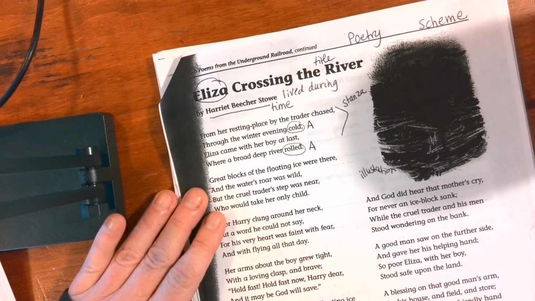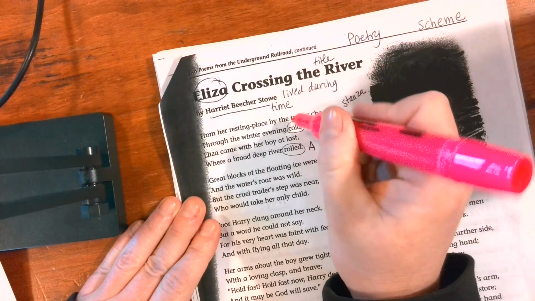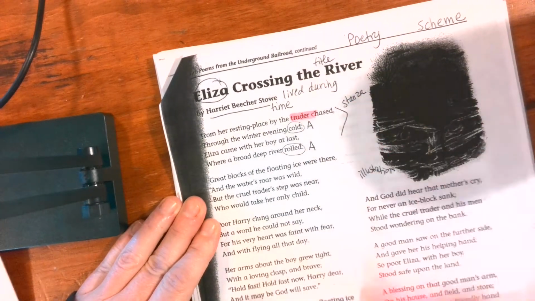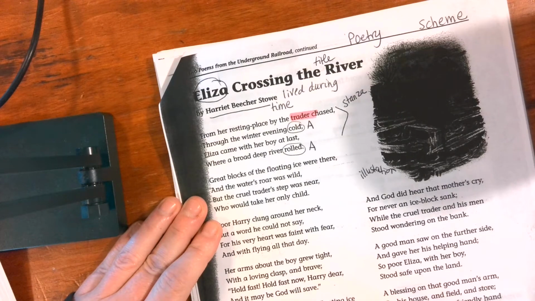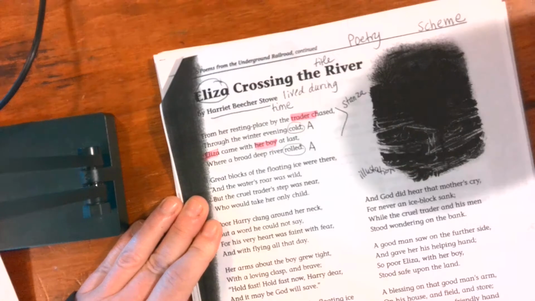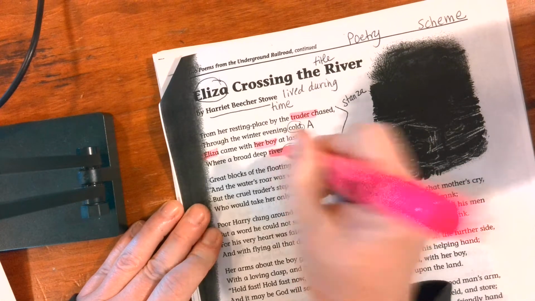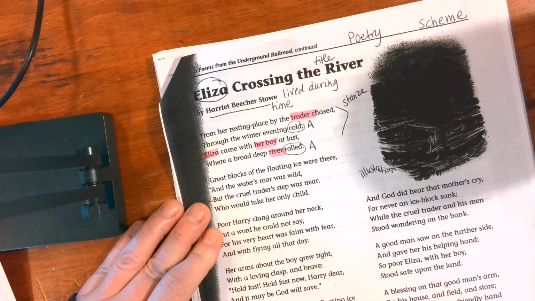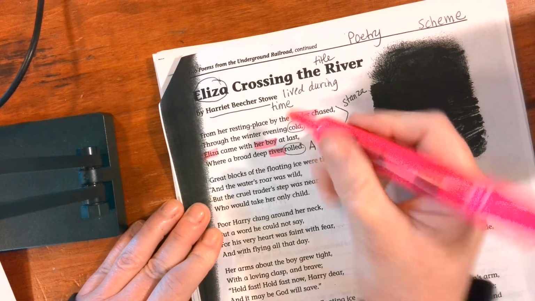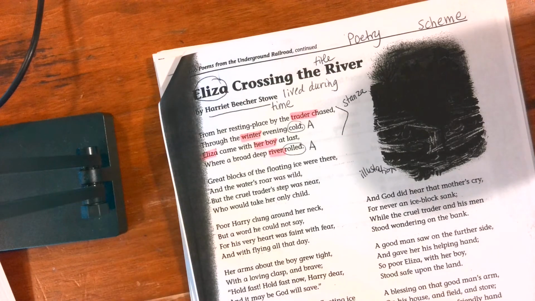All right, so first off, who are the characters? So we have who, and who. Yep, the trader. So this would be a slave trader that's hoping to track down a runaway slave and sell her back into slavery. We have Eliza and we have her boy. And what's our setting? Well, we have a river, and we know that it must be winter or maybe just beginning in spring because it is a cold, cold day.